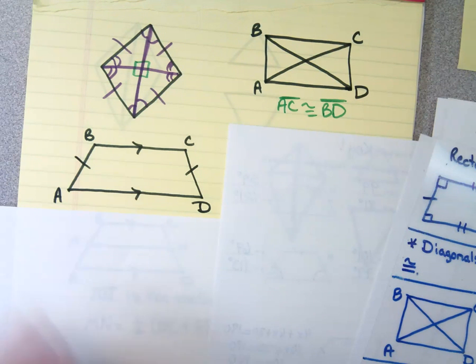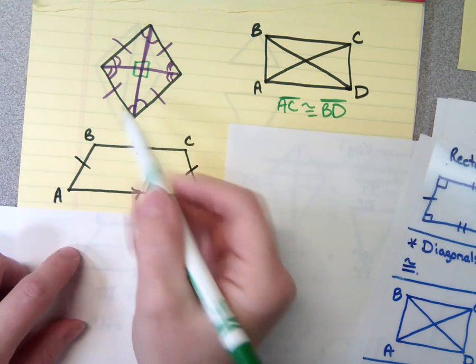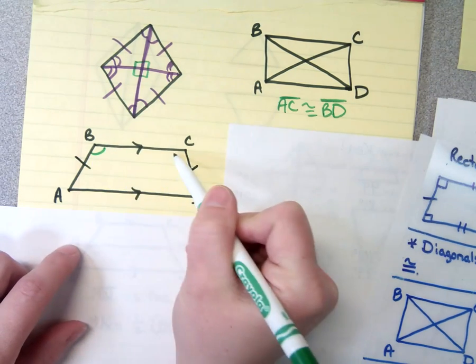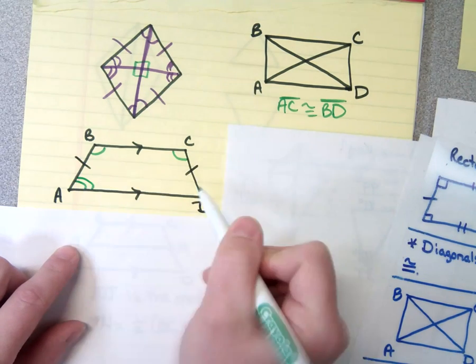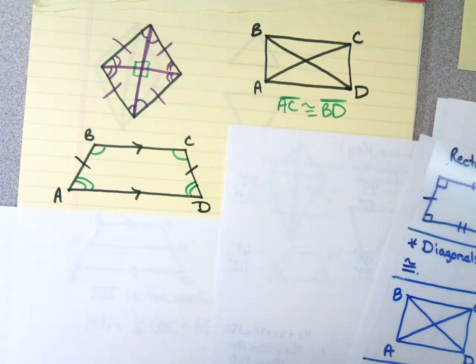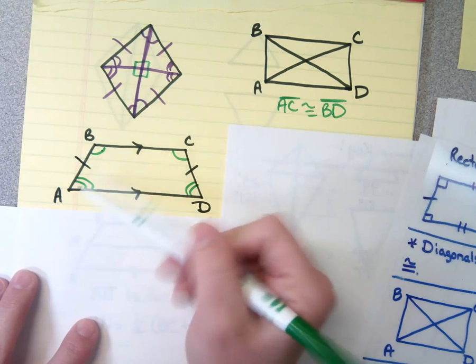Can we draw them? Okay, you guys already have this picture drawn, right? Yeah. Okay, and then base angles are congruent. So let's put these curves in. B and C are base angles, and they're congruent to one another. And A and D, those are base angles, and they're congruent to one another. So I was just trying to get some vocabulary into you. The sides that are parallel are bases. So A and D are base angles because they're up against the base. B and C are base angles because they're up against the base. So base angles are congruent to one another, but angles along the legs, those are supplementary.